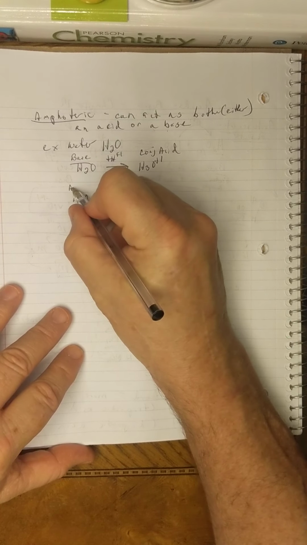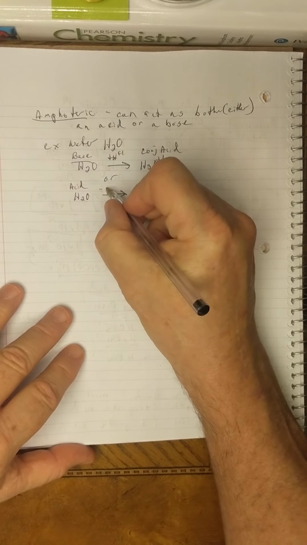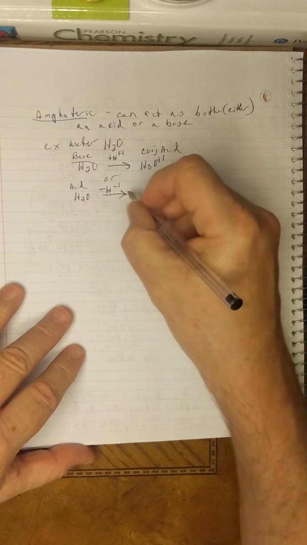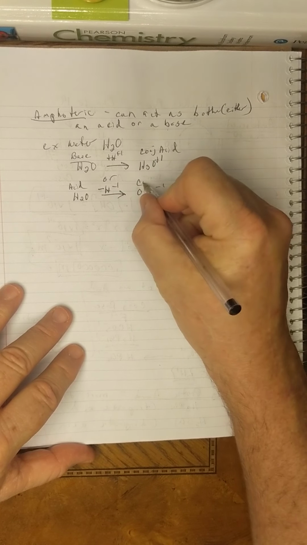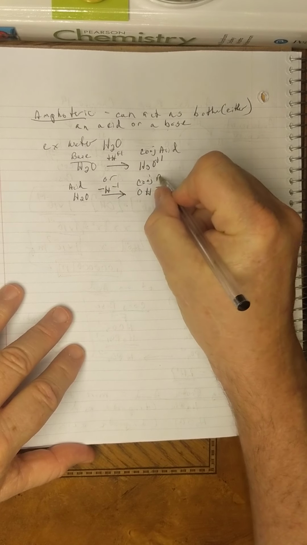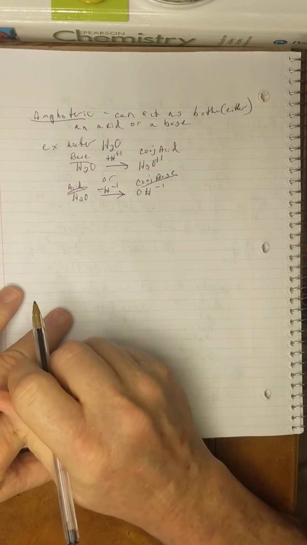Or H2O could act as an acid, lose the H plus, donate the H plus, and then you're left with hydroxide. So that would be your conjugate base, and now it's acting as an acid.